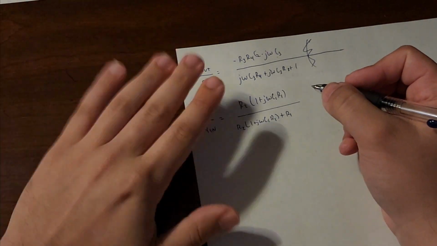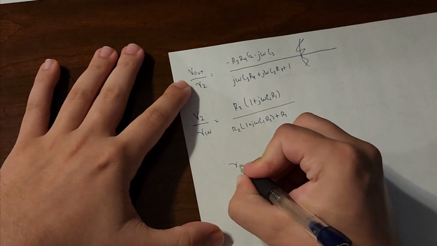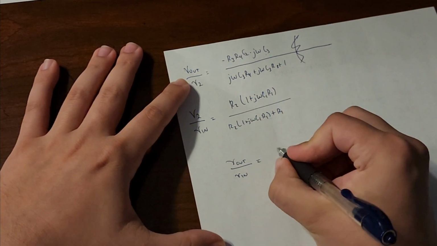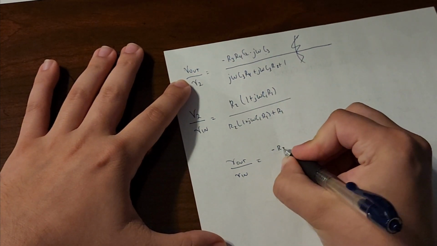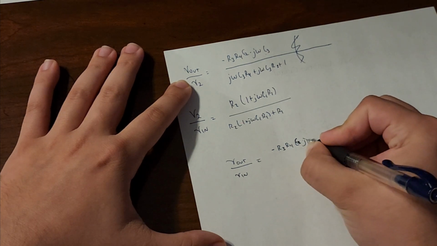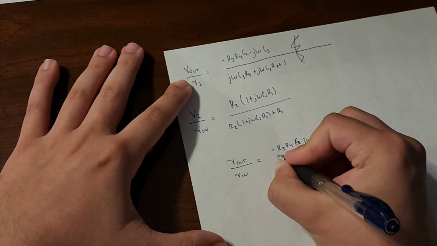So we can get rid of this paper, it doesn't matter anymore. Now we have V out over Vn is equal to those two. So negative R3, R4, I'm going to write this a little quicker. Sorry for the bad handwriting.